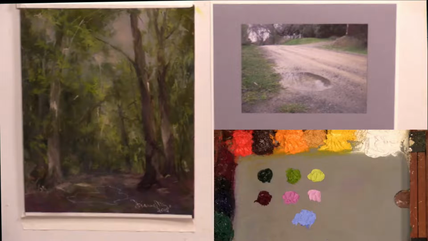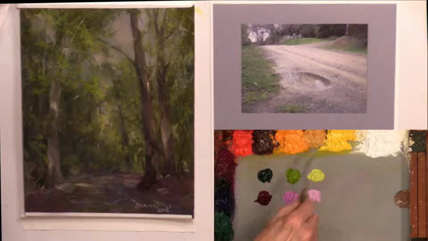So I have here on my palette the basic palette that I used for creating this little study. I used the yellow green, that is the sap green, and this is the darkest version. This is the middle value that I created by adding the yellow into it.